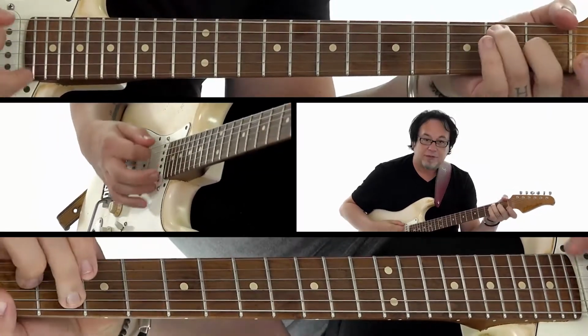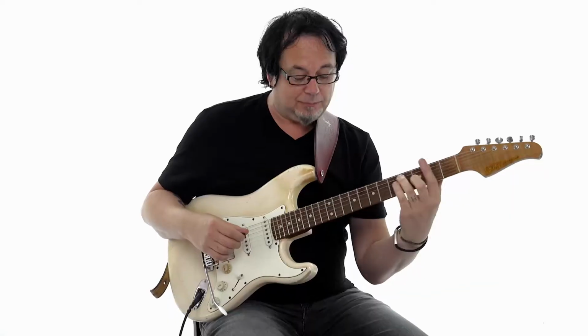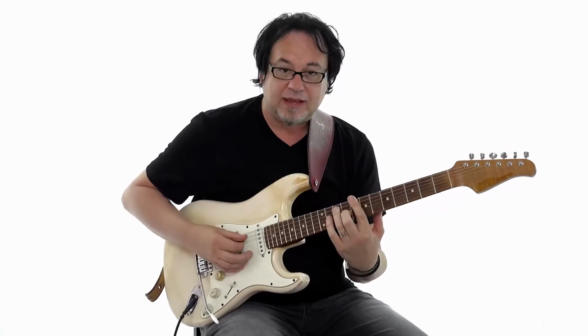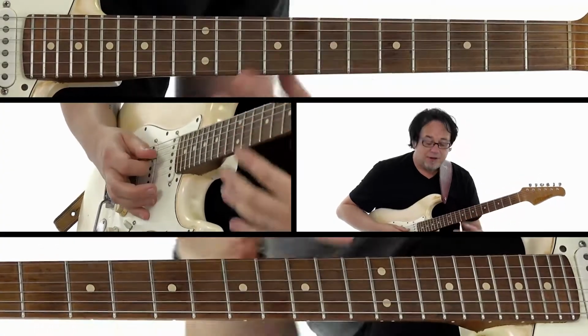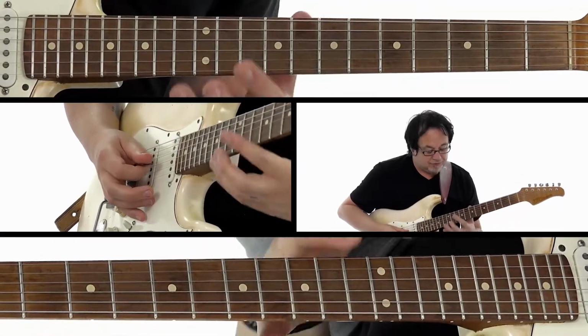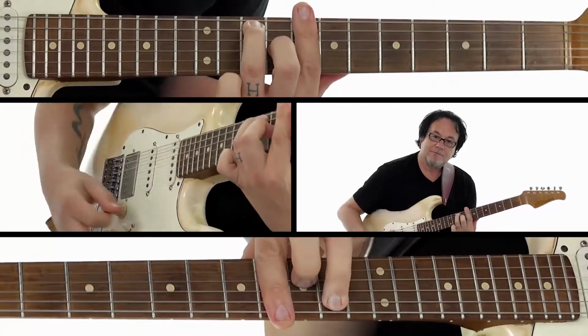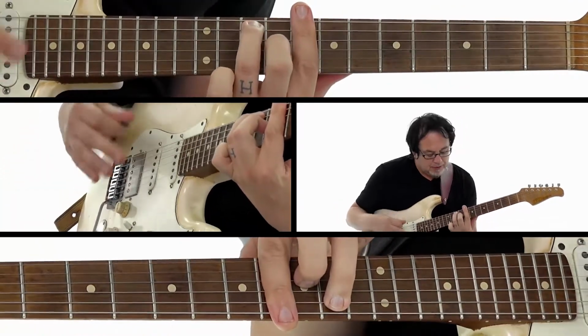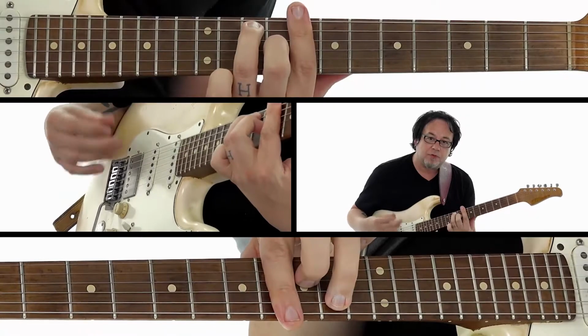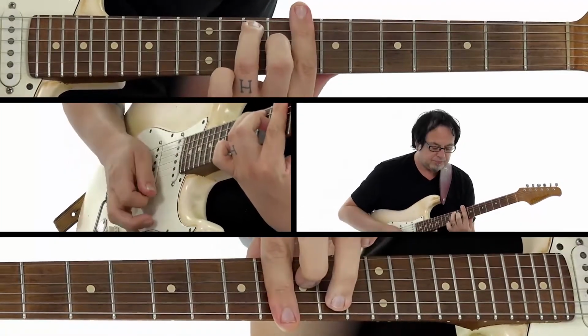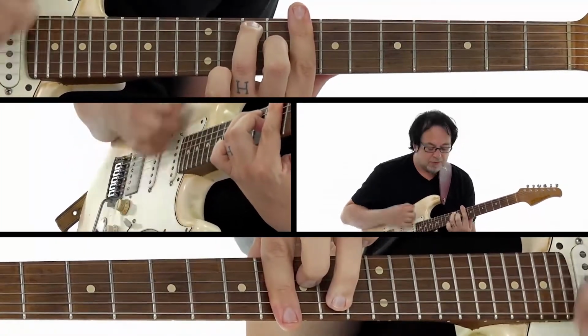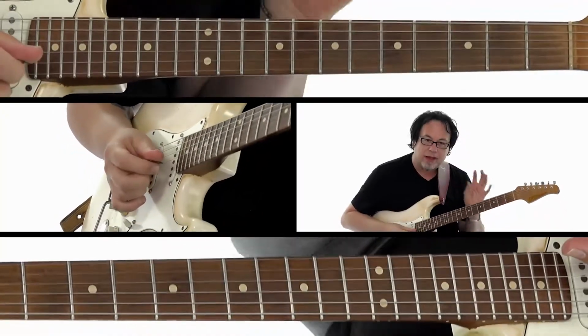So that shape, rather similar to E major, can now be moved up all the way up to C. My bass note is at the 8th fret on the low E string. And there's a C7. Now, this is a commonly played dominant 7th voicing for blues. It sounds okay.